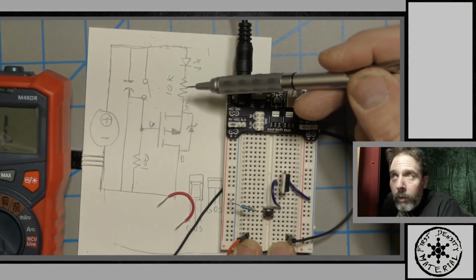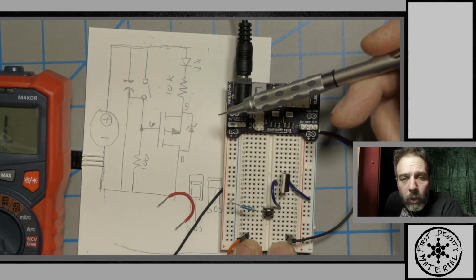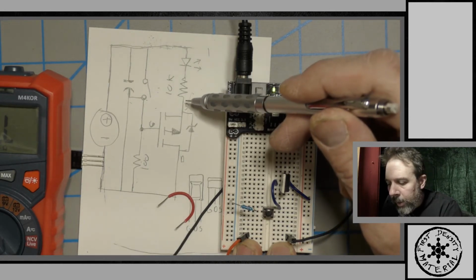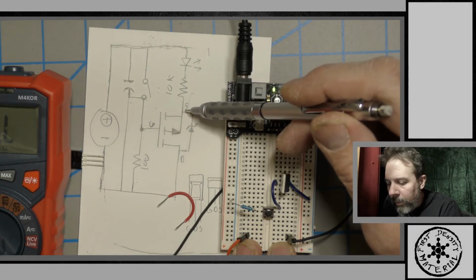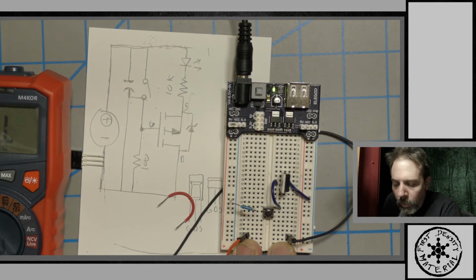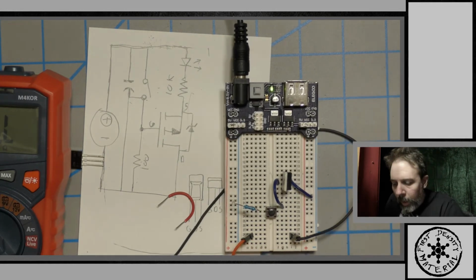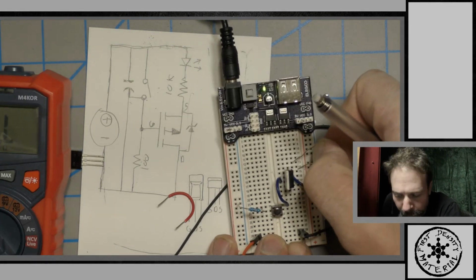Alright, let's handle the LED next. These are not in any order, it doesn't matter where you attack. I'm just attacking anywhere. So in this case, I have my source, that's the third pin on the MOSFET.